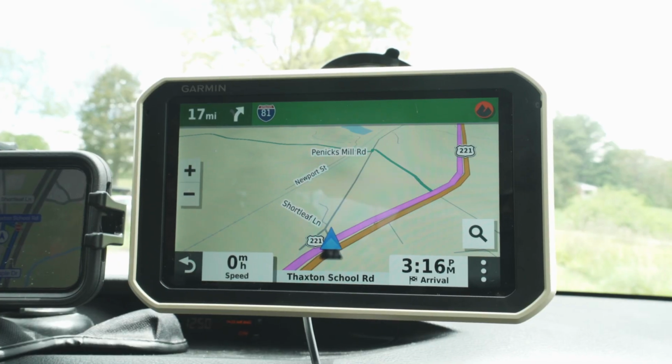It's time to find a campsite. So what we're going to do is find a safe place to pull over, and then we'll show you how you can find a campsite on the go using both the Garmin Overlander and the Overlander app on a mobile device.